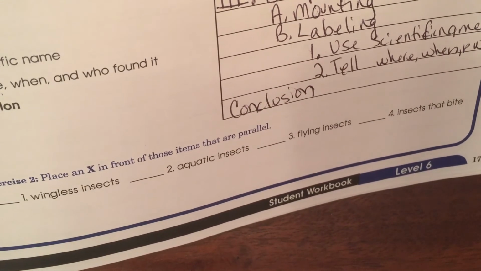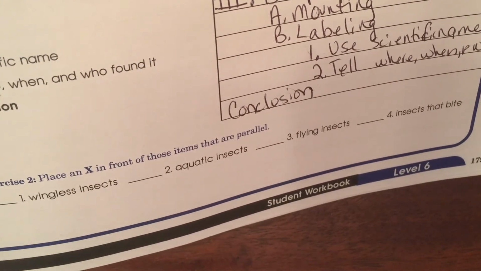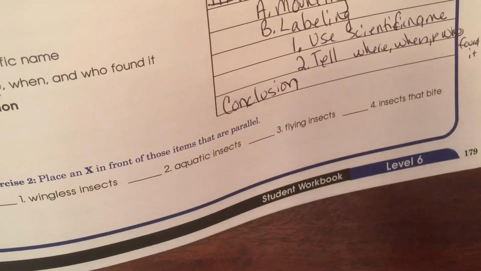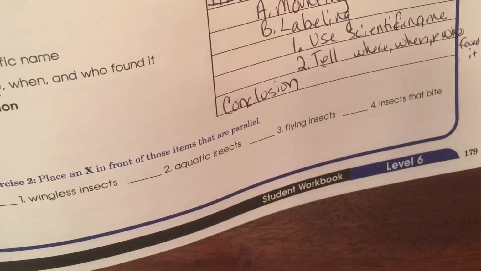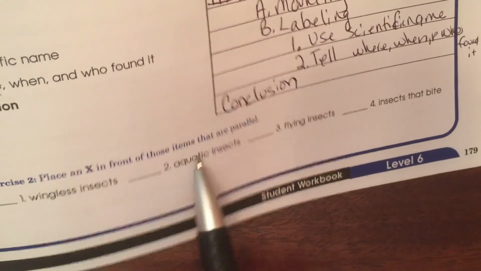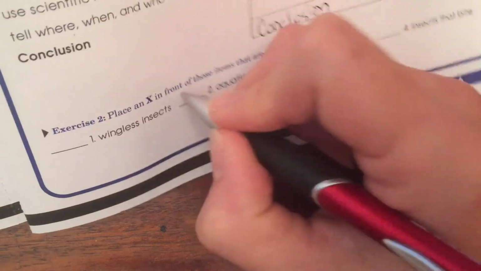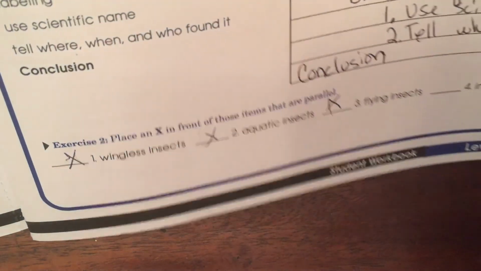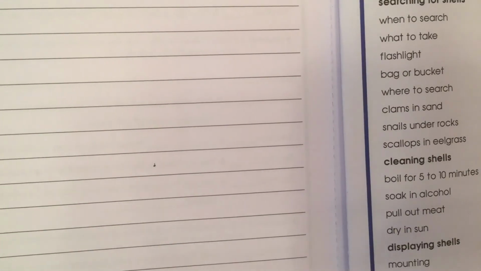And let's see, wingless insects, aquatic insects, flying insects, insects that bite. Okay, well hopefully you can see that this one and this one and this one are in the same parallel form, but this one is not. Okay, these are all noun phrases, and this one's different. Okay, so we would put an X in front of these 3. Okay. So what I want you to do is go over those references.